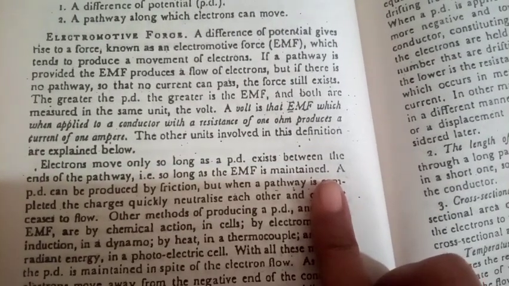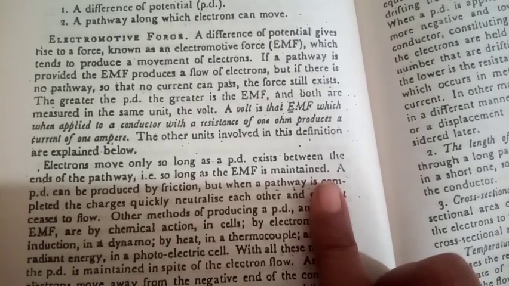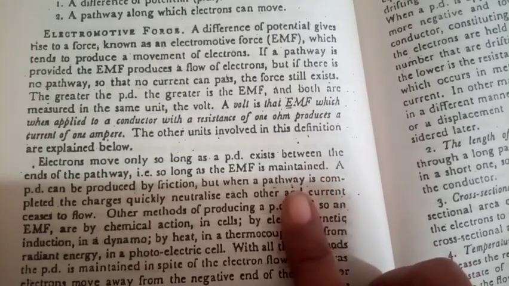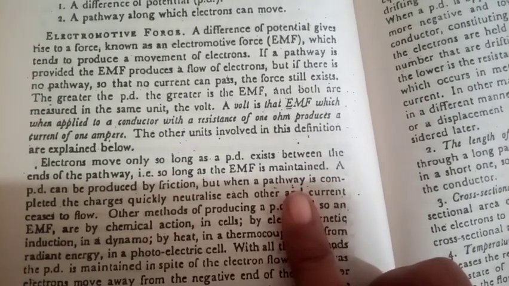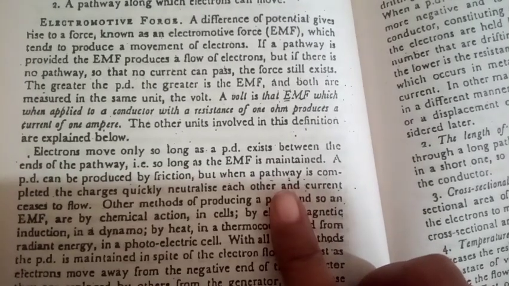The greater the potential difference, the greater is the EMF, and both are measured in the same unit, the volt. A volt is that EMF which, when applied to a conductor with a resistance of 1 ohm, produces a current of 1 ampere. The other unit involved in the definition is explained below.